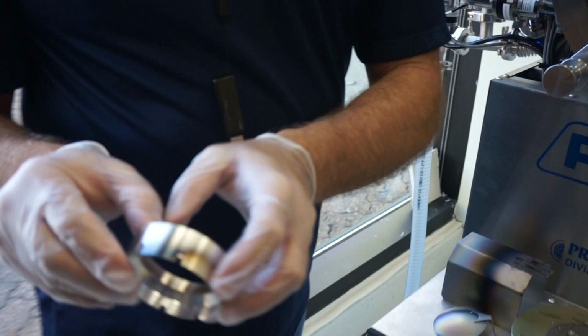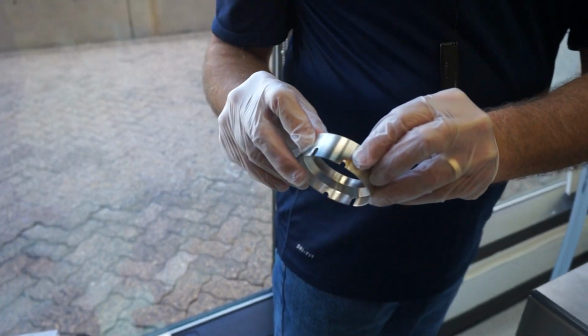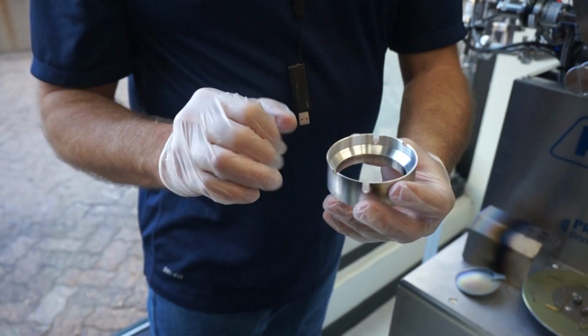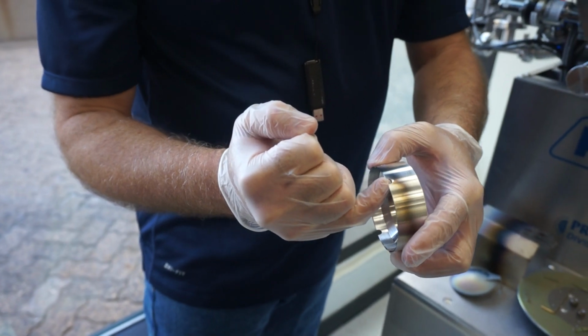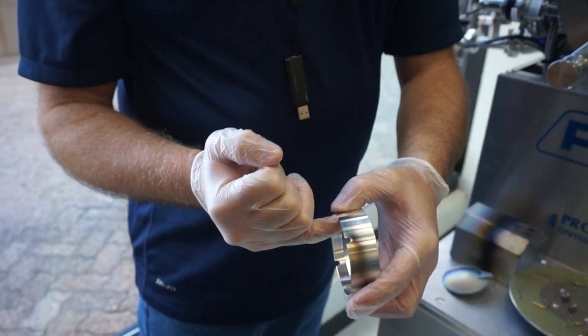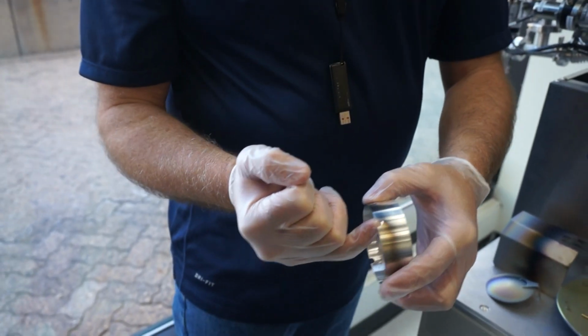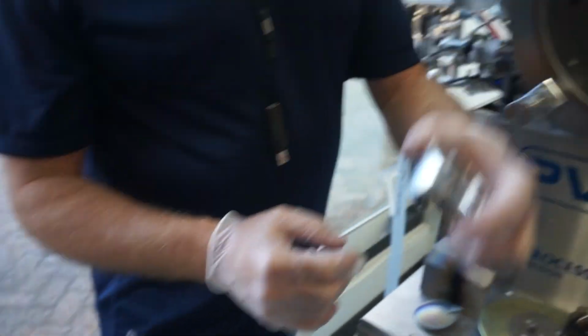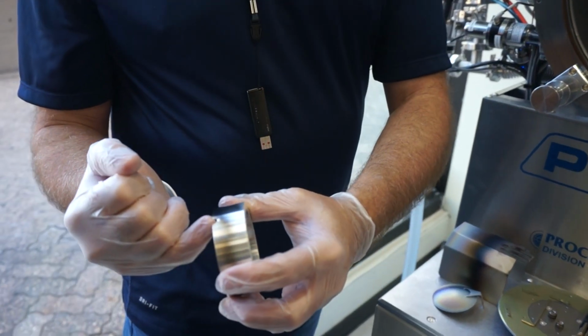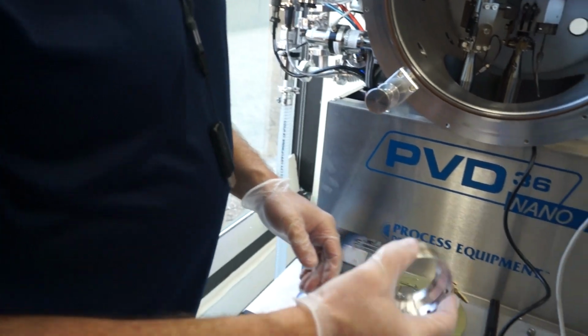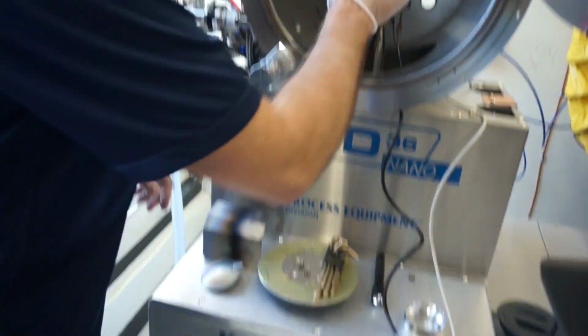But you notice that there's two different depth slots on here. One's for a 1/8 inch target, a thinner target, and one's for a 1/4 inch target. So the 1/8 inch target, you want this lower, 1/4 inch target, you want it to sit higher. Okay. So dark space shield, and then this is your target.